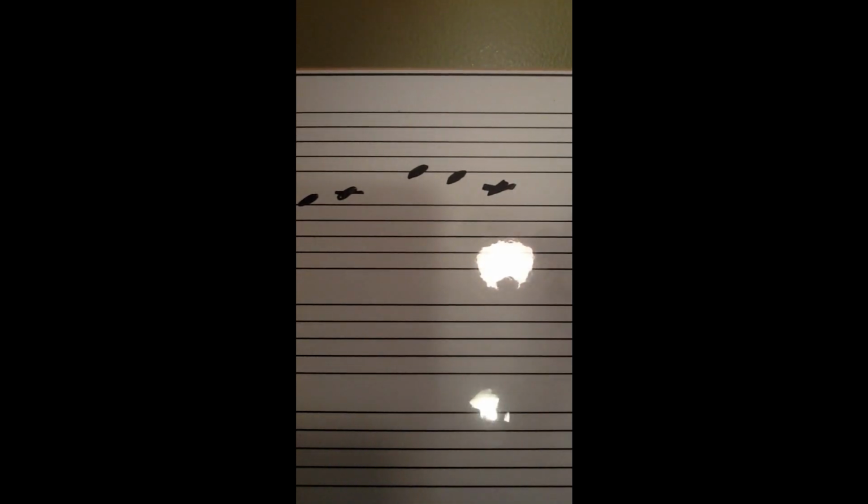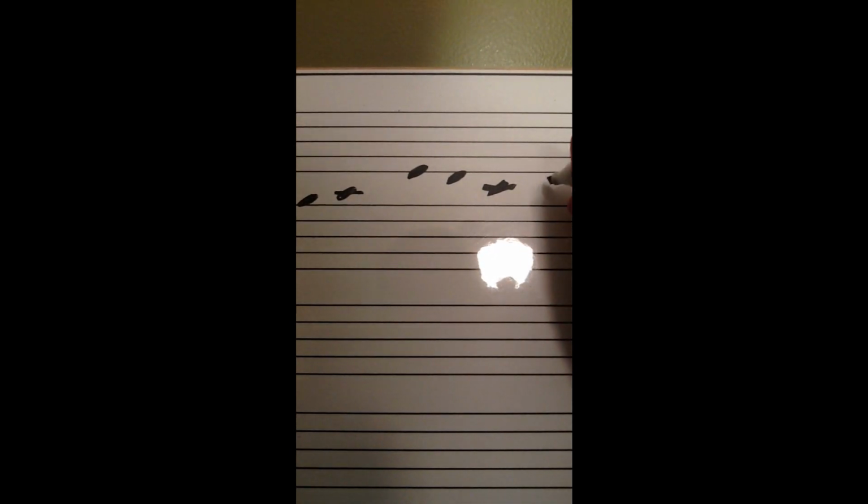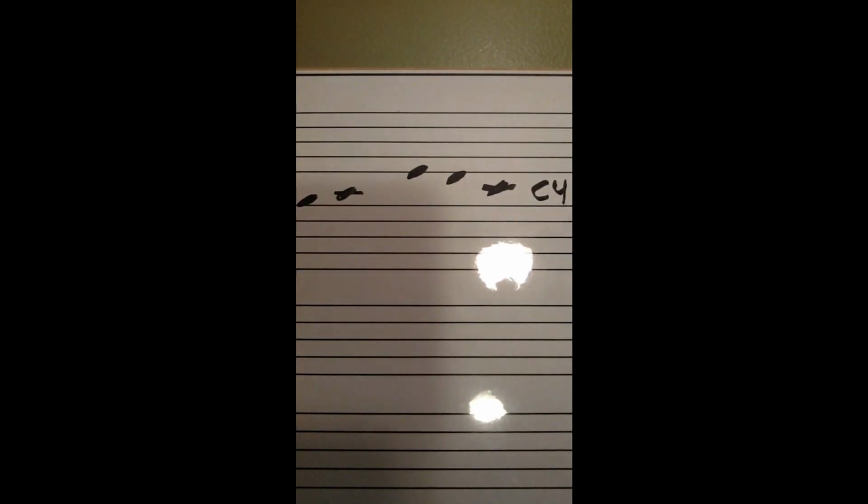That's what we call middle C, or, as I'll get to in a moment, C4. So that's a C4, or middle C, and that is a shared note between the two staffs.